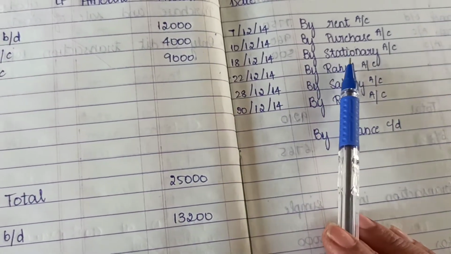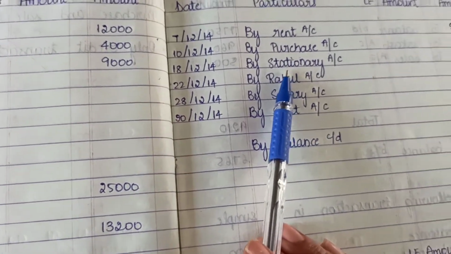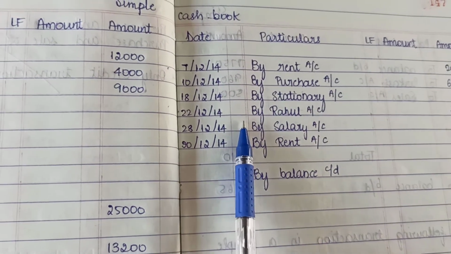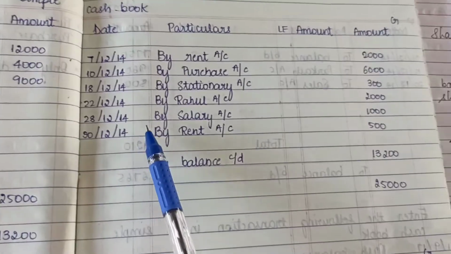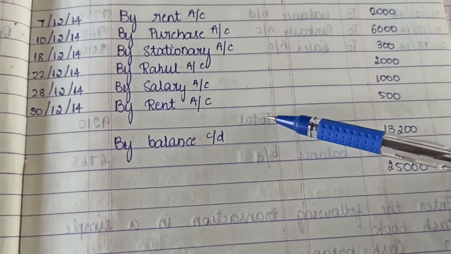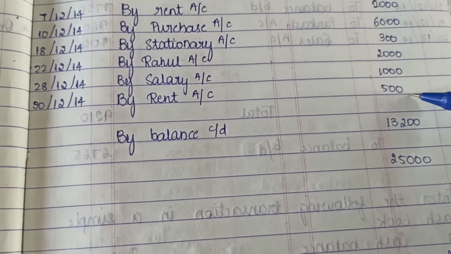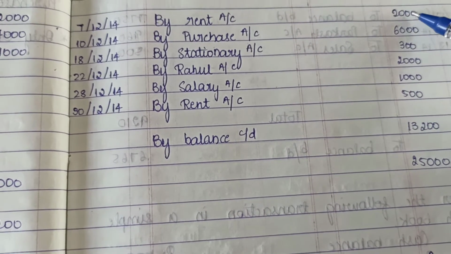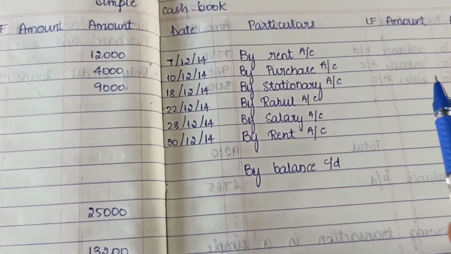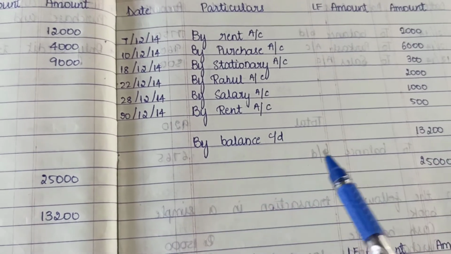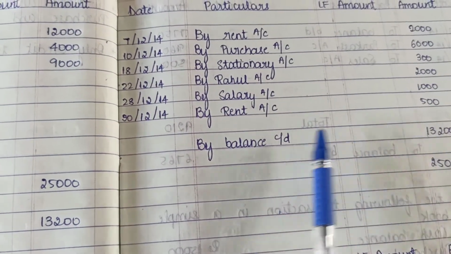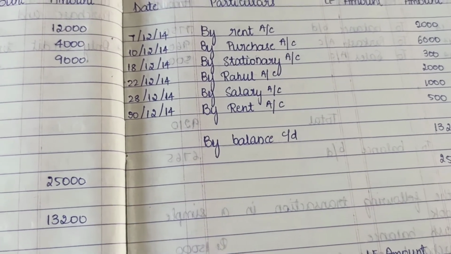Next, bought stationery is given, meaning purchased stationery. We are buying the stationery, cash is going out, credit side. Again, paid to Rahul is given. Cash going out, so by Rahul account 2,000. Then salary paid, again credit side, and rent paid is on the credit side. Now we have these amounts on the credit side, and on the debit side we have these three amounts. The same rule as in the ledger: you need to add your debit totals and credit totals separately. Whichever is less, we will write as balance carried down.